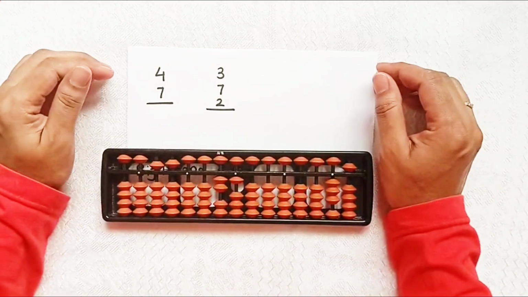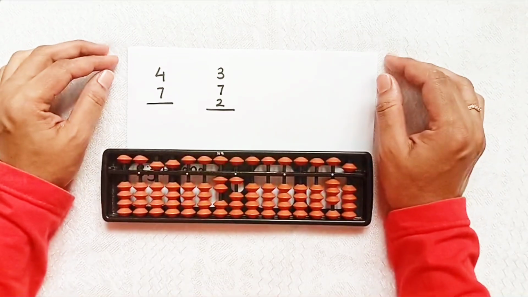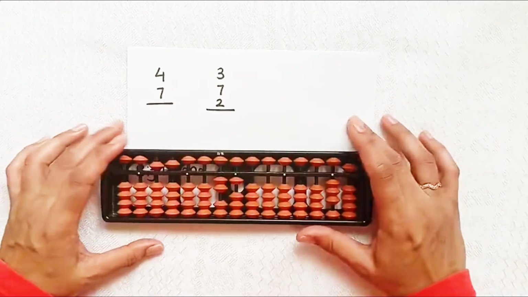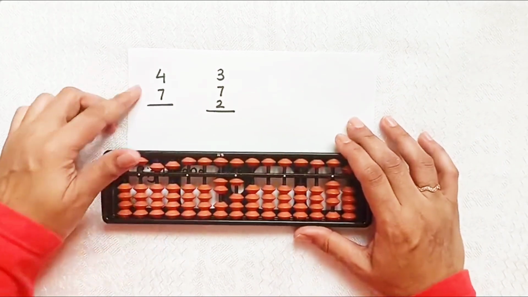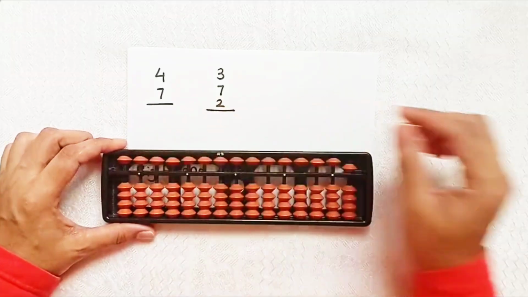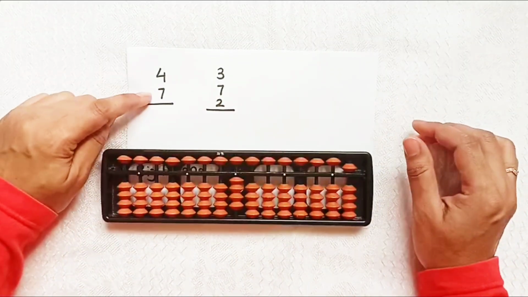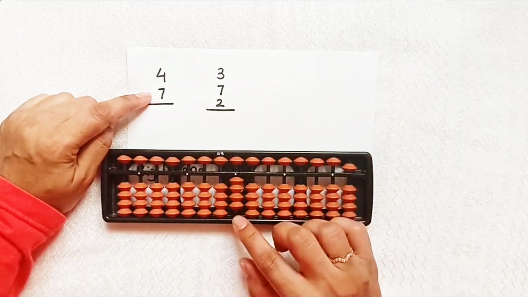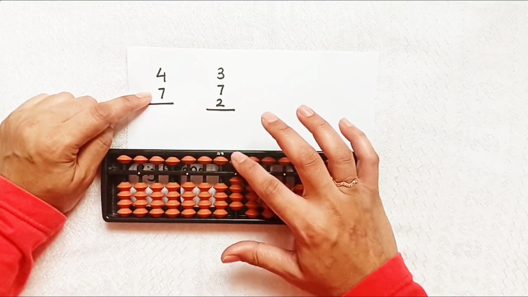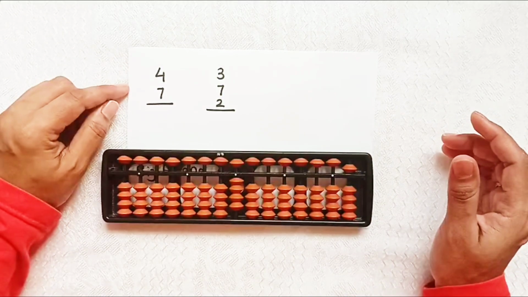Now let us understand why we should learn big friend addition of 7 formula, when and how we can use it. Let us look at these two examples. The first one, 4 plus 7. I need to add 7. I can only add 5. I cannot add 7 directly. So I cannot do this.